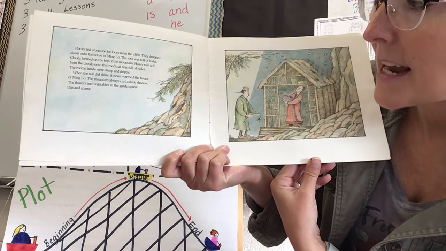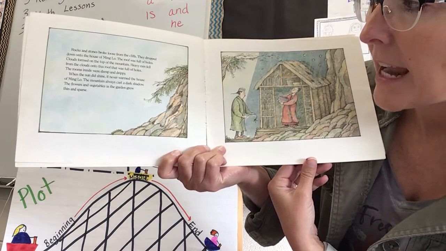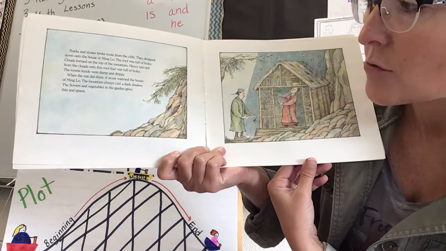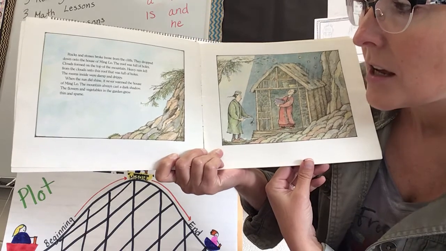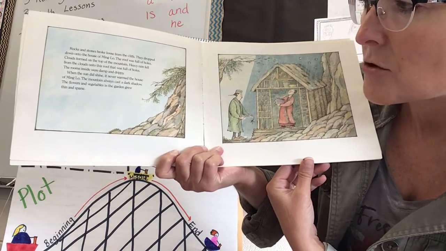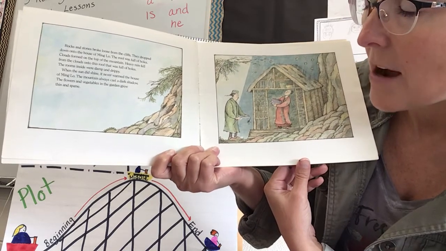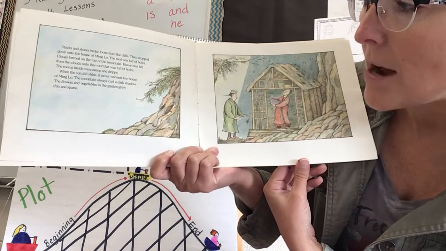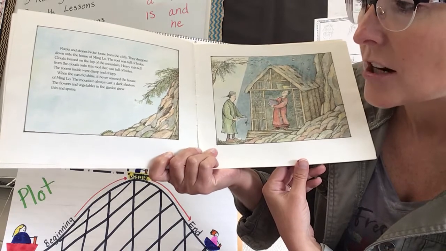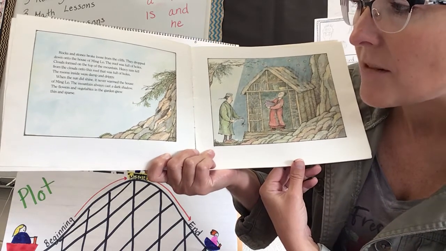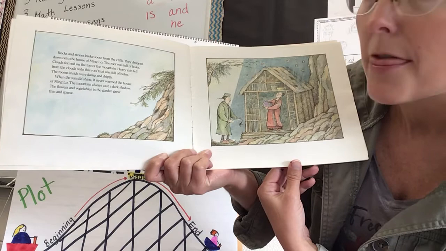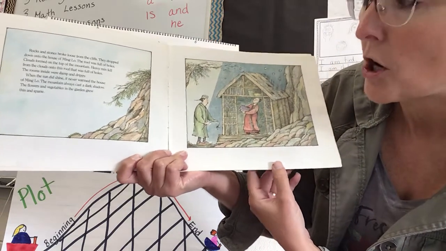Clouds formed on the top of the mountain. Heavy rain fell from the clouds onto this roof that was full of holes. The rooms inside were damp and drippy. When the sun did shine, it never warmed the house of Ming Lo. The mountain always cast a dark shadow. The flowers and vegetables in the garden grew thin and sparse.